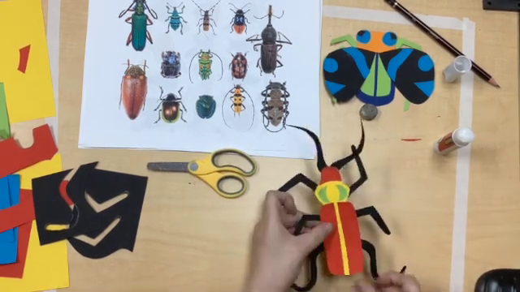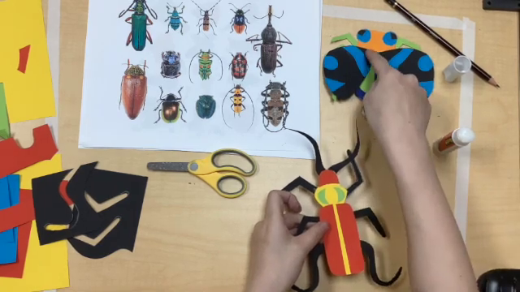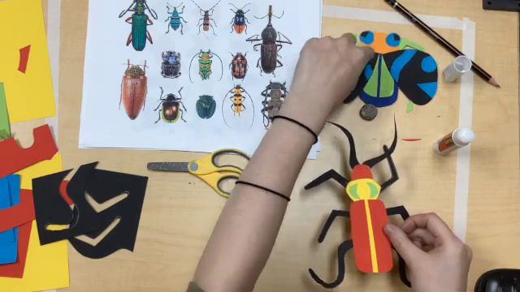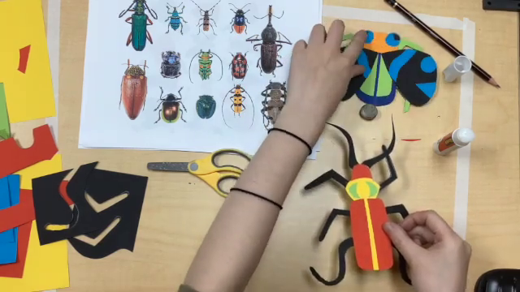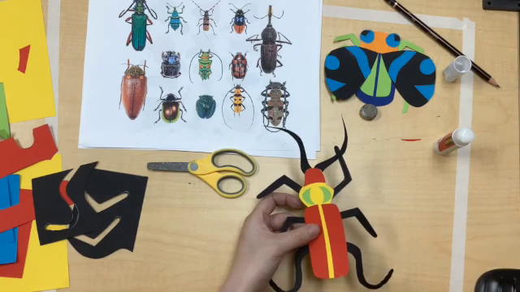more and more, maybe you want to add wings on top. You can glue on some extra shapes for wings. You can glue on some shapes for designs and patterns. You can give it eyes. You can even make a second bug.